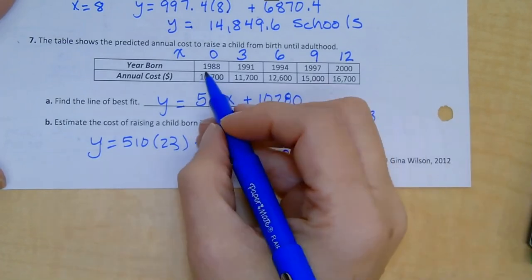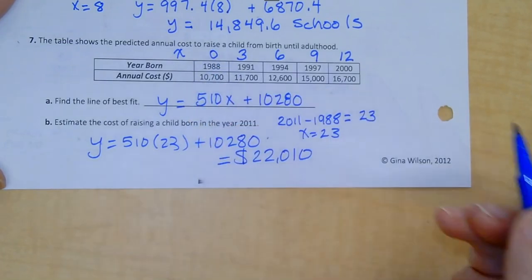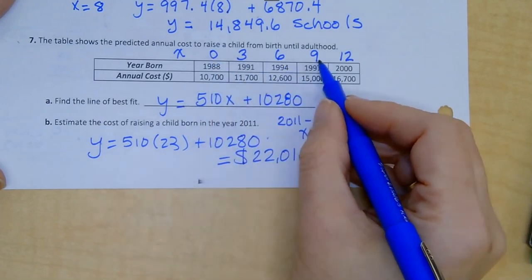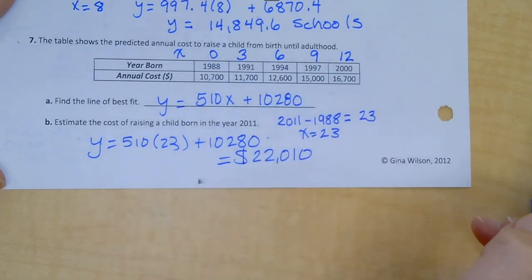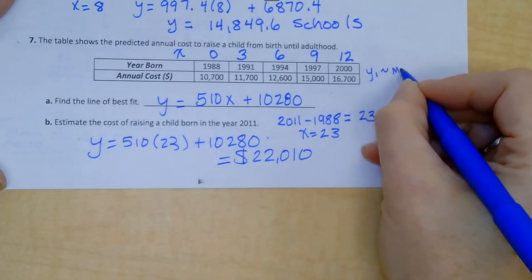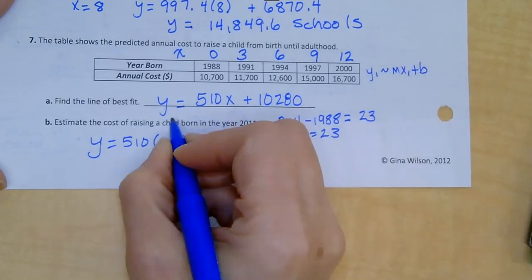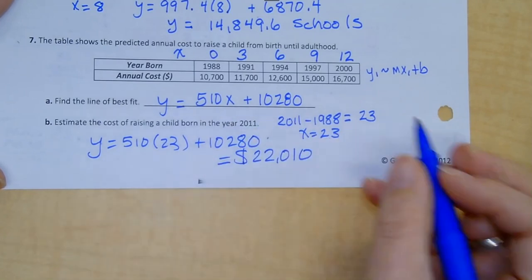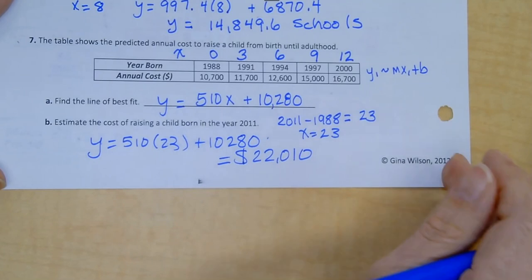Okay, so I knew that my initial year was 1988, so that was year 0, year 3, year 6, year 9, year 12. When I plug that in and use y sub 1 tilde m x sub 1 plus b, I get this equation, y equals 510x plus 10,280.